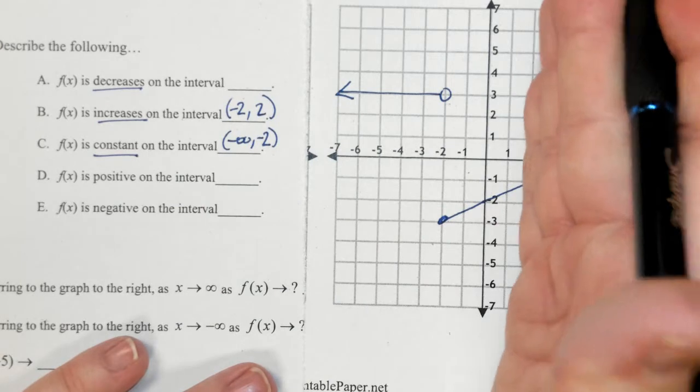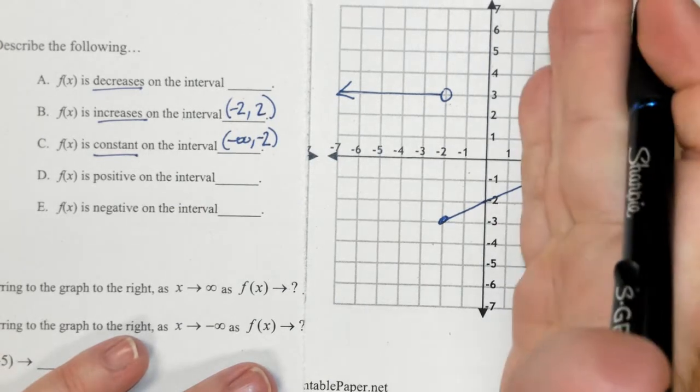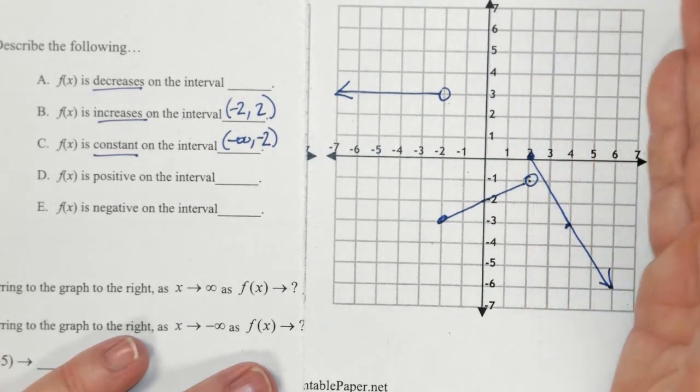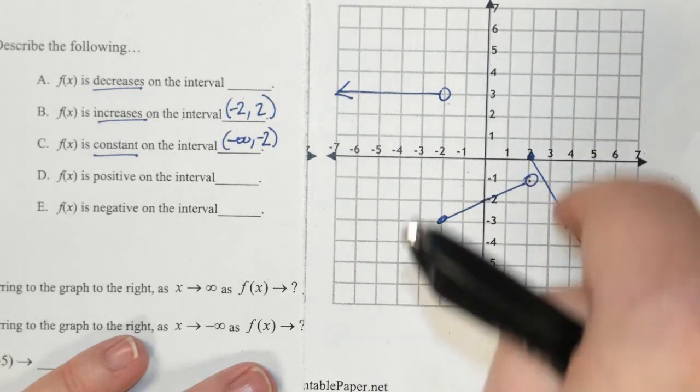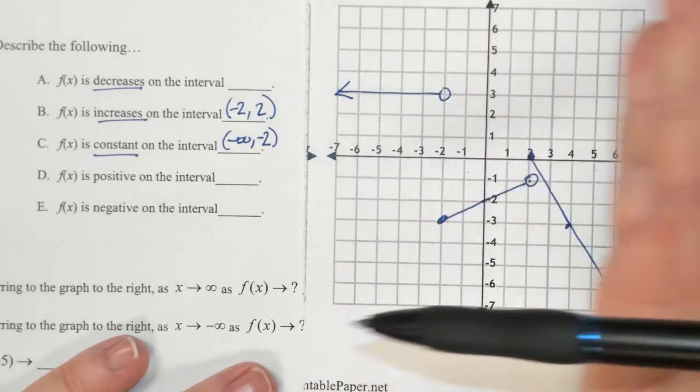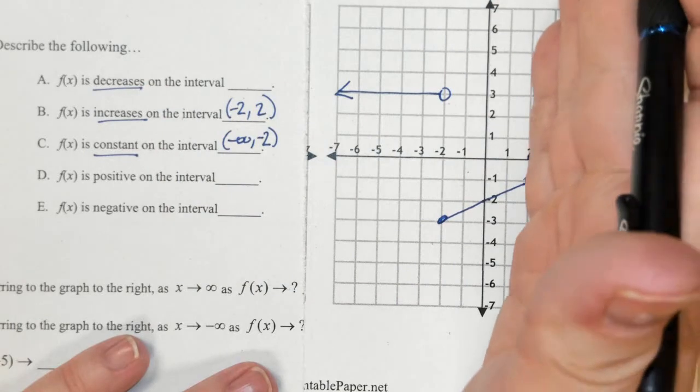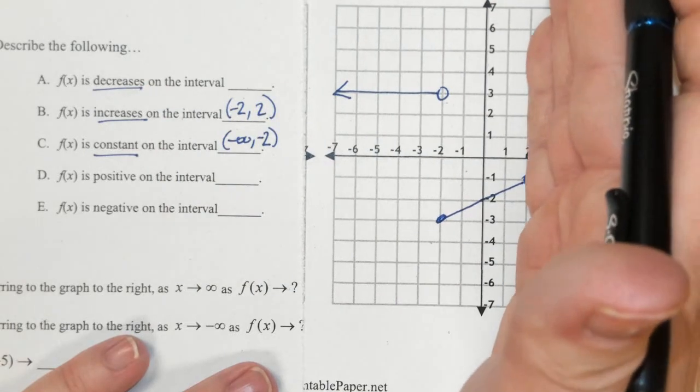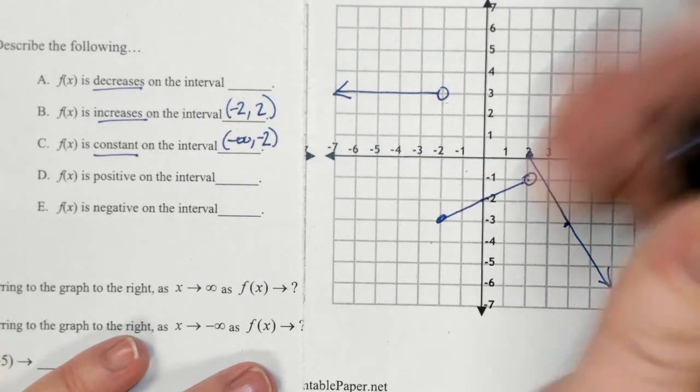Where does it decrease? Well, it starts decreasing after it leaves this point. So from 2 as it goes to the right, going down is a y concept, left to right. Remember, we're describing in terms of x's, left to right. So it starts at 2, and after it leaves 2, it continues to decrease as it goes to the right.